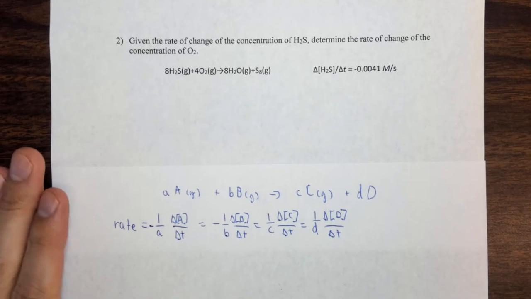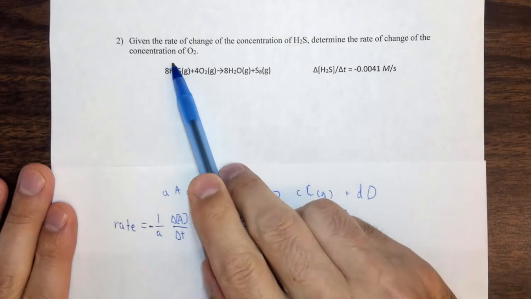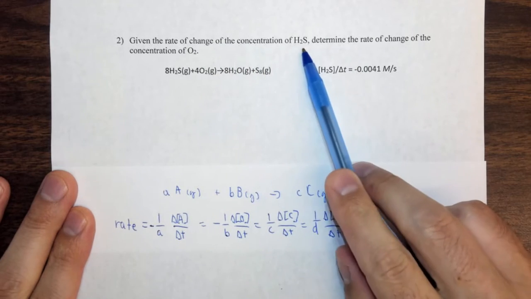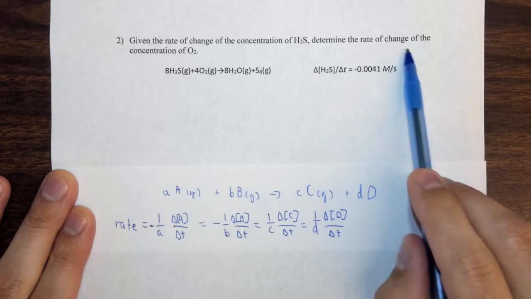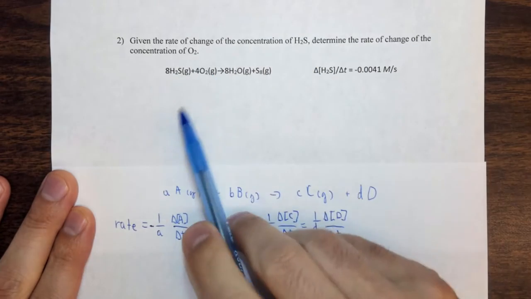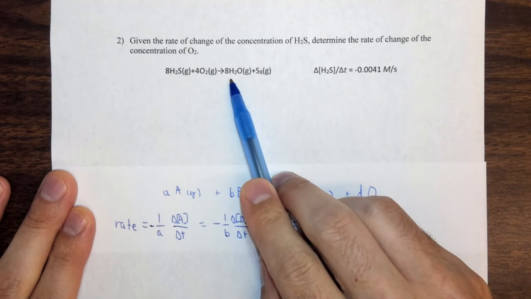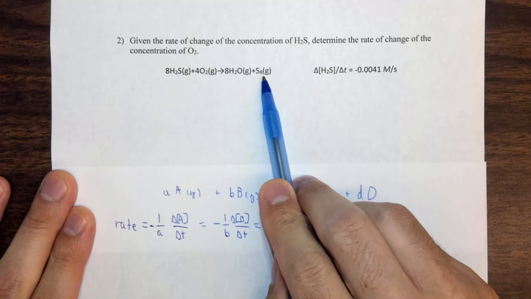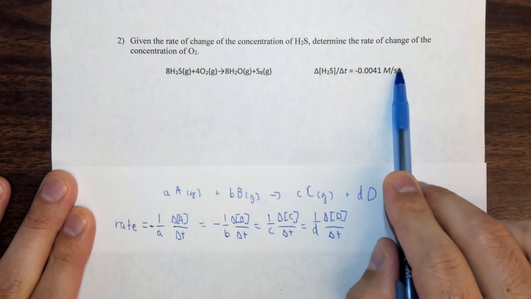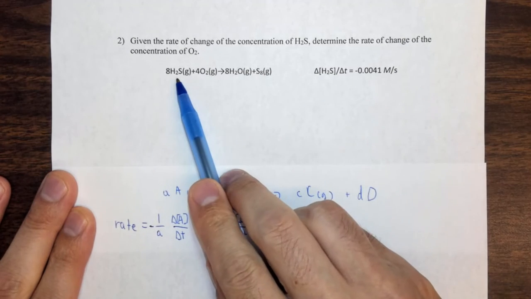Question 2 is very similar to question 1, it's just a different example. It says, given the rate of change of the concentration of H2S, determine the rate of change for the concentration of O2. And we're given 8 H2S plus 4 O2 yields 8 H2O plus S8. And we're given the rate of change with respect to H2S.